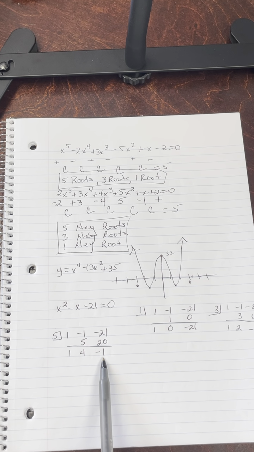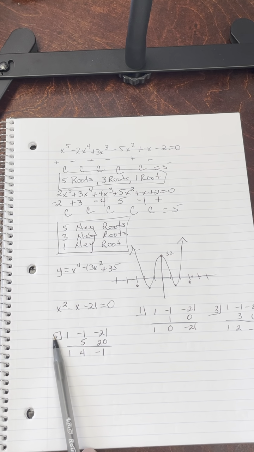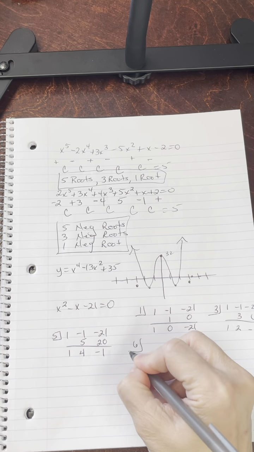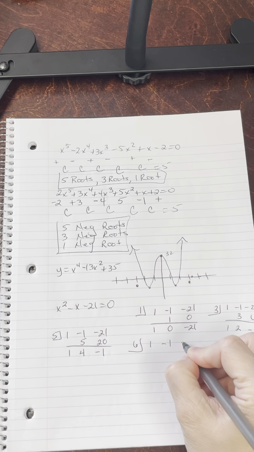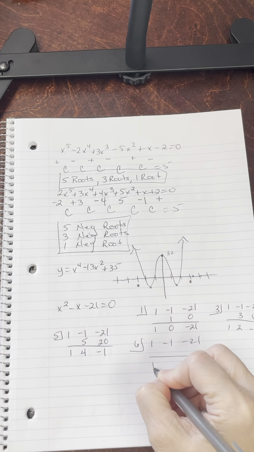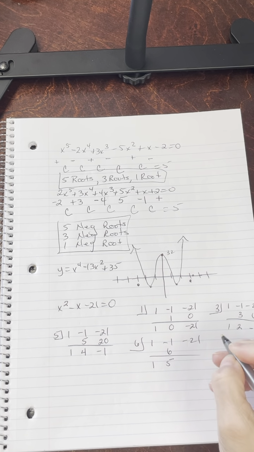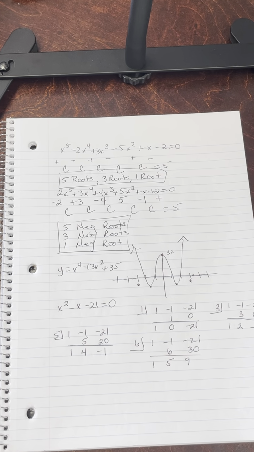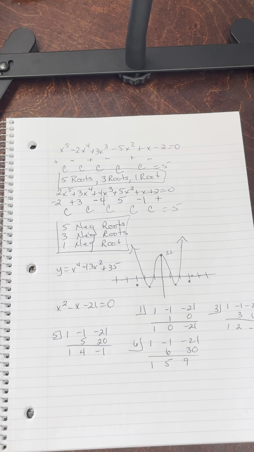So since I still have, not negatives, but a change in the sign, when I tested 5, if I had gone back and only done 4, I probably still would have had this. So let's go up one more. Let's test 6. 1, -1, -21. Dropping the 1. 6, 5, 30. Now they're all positive. I've had no change in sign. So 6 is a good upper bound because there's no change in the sign.